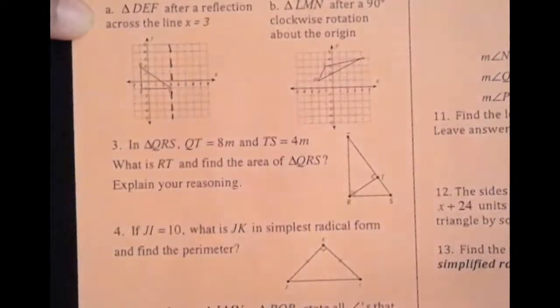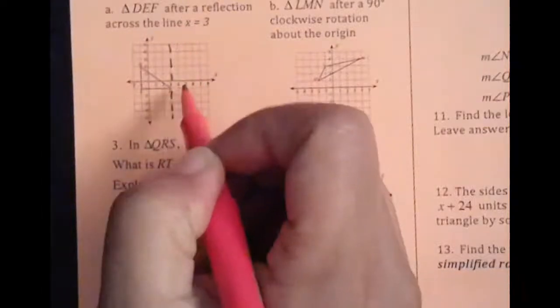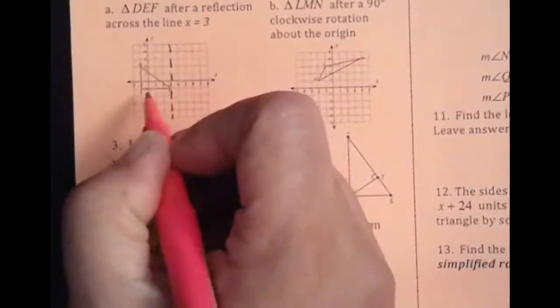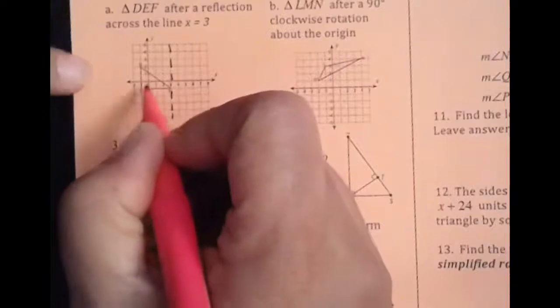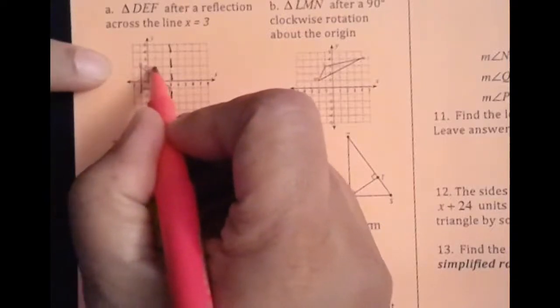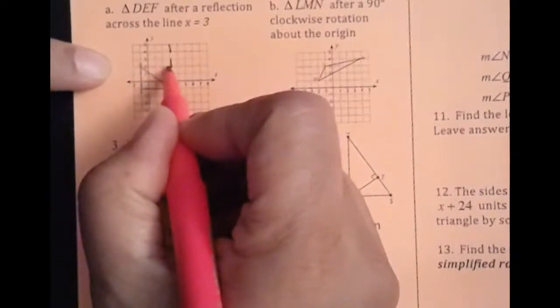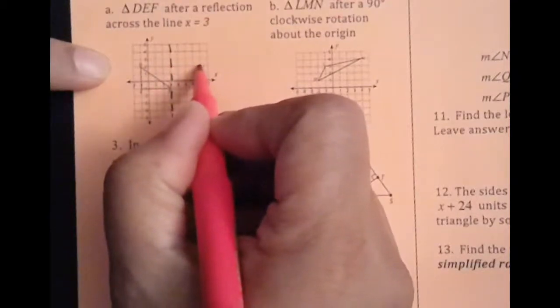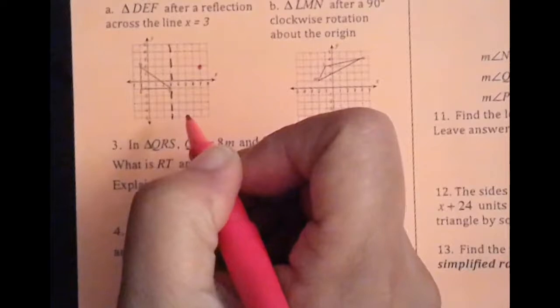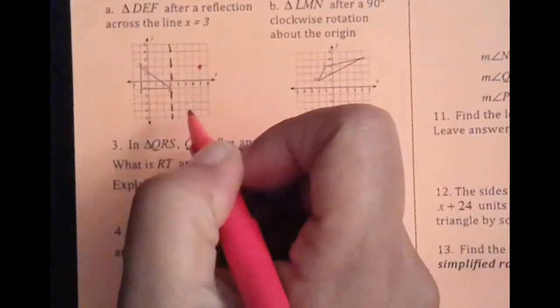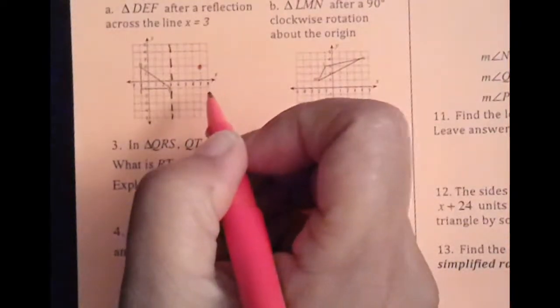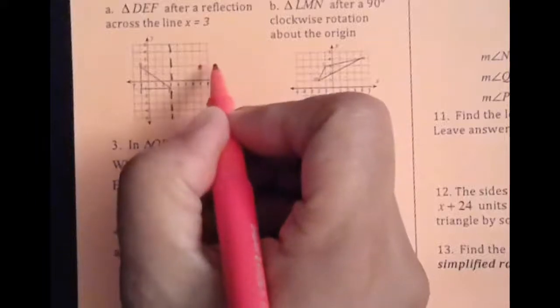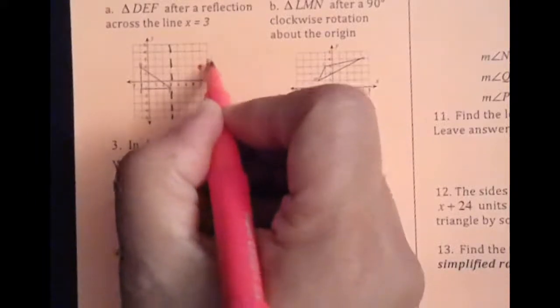Now in this reflection, it's going to go past this line onto the other side. So this first point is going to be 1, 2, 3, 4 away. So it's going to be 1, 2, 3, 4 away from the other side. And that point right there is, I guess I need my glasses, that is D. So this is D prime.